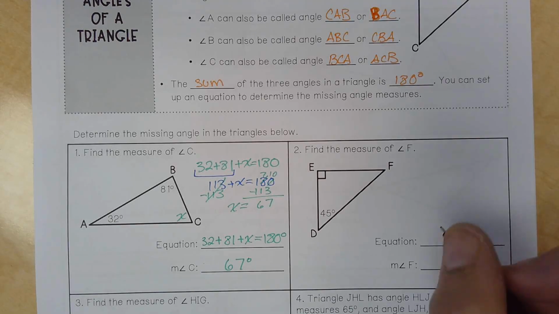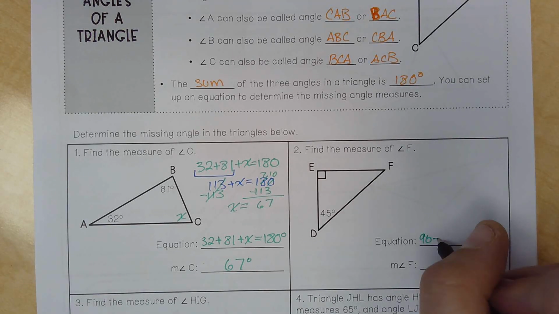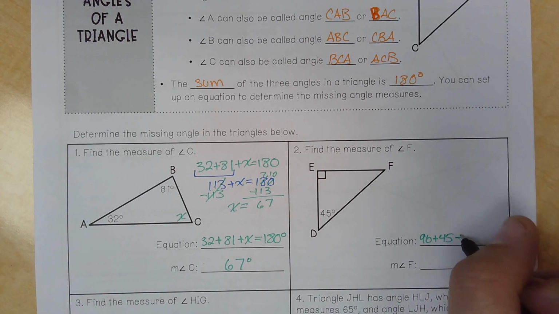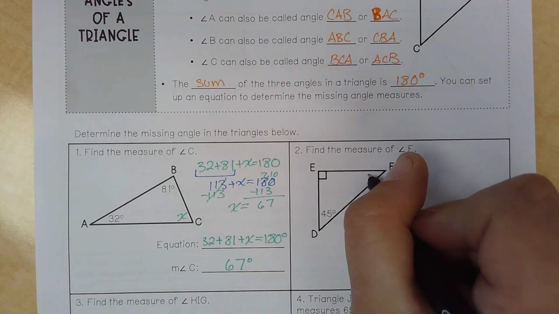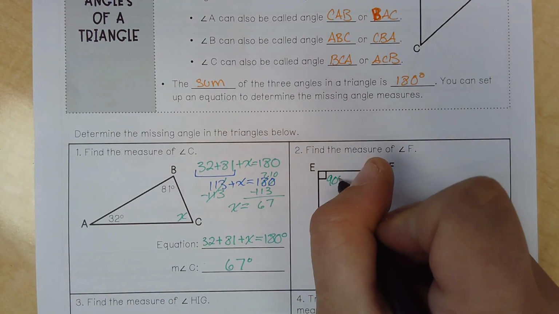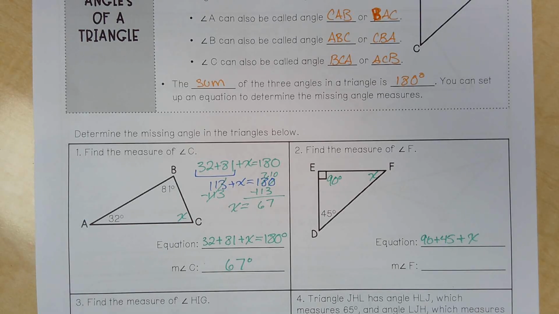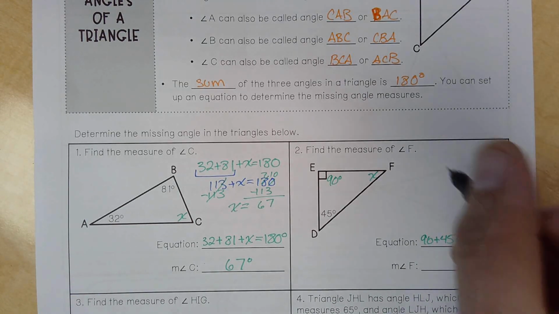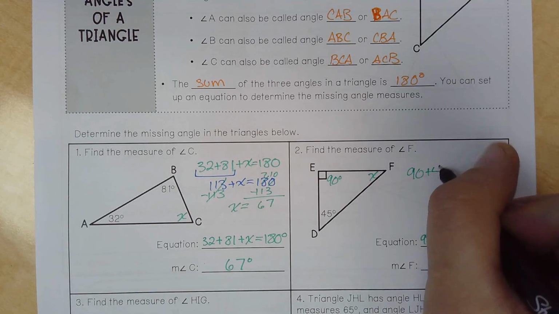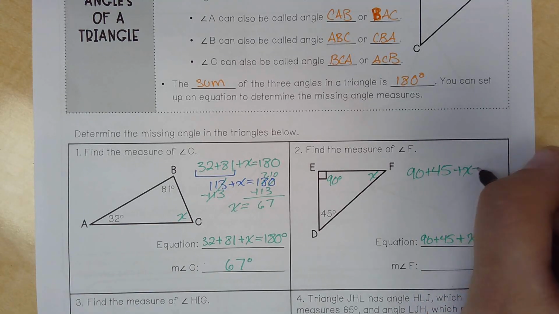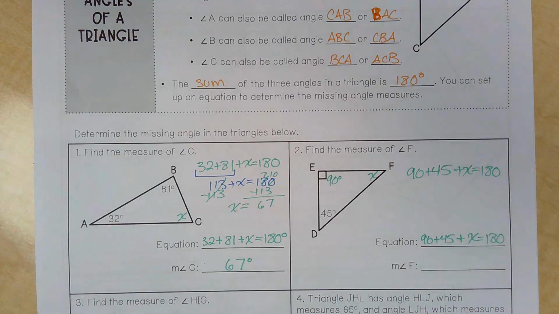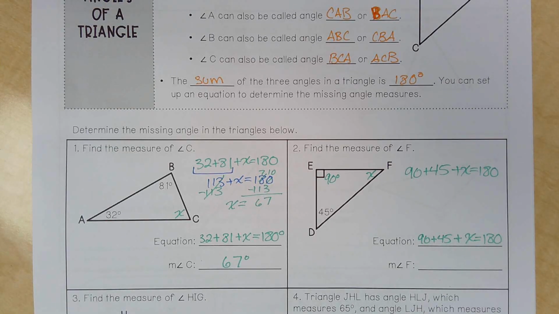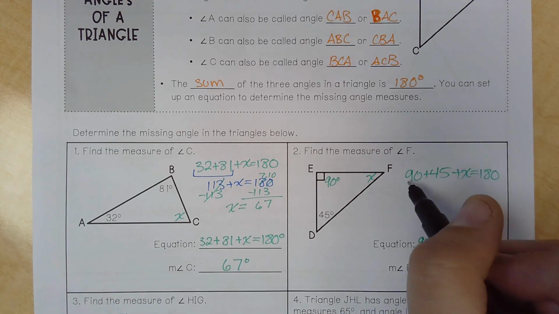So that's what I'm writing. 90 plus 45 plus x, we don't know what that is, and we should be able to identify that that's 90 degrees based on the symbol, should be equal to 180 degrees. We'll write it up here so that we actually can solve it, and then we'll find the measure of the angle F, okay?